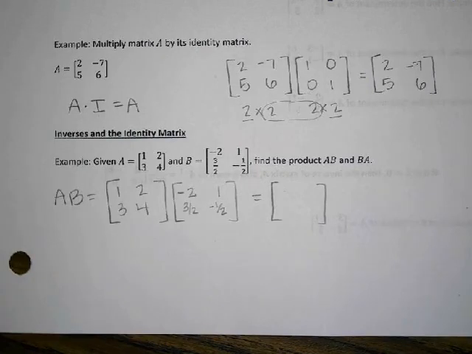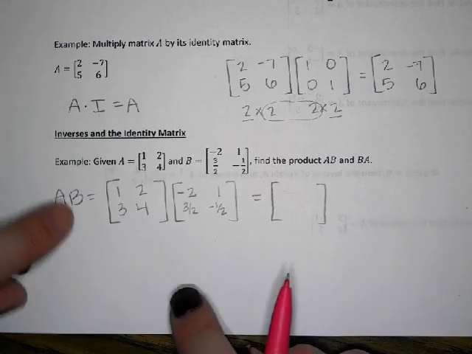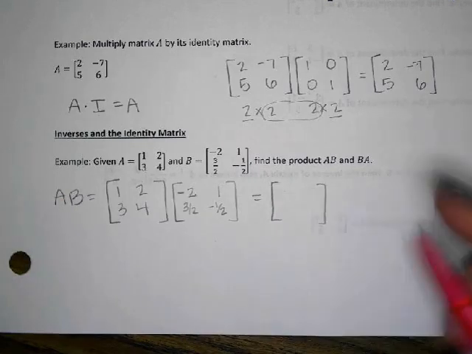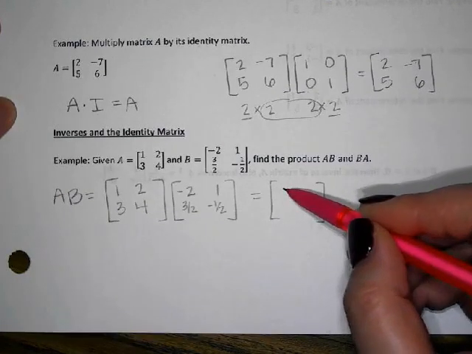Okay, so if we start multiplying these, our first number is going to be in the first row, first column.